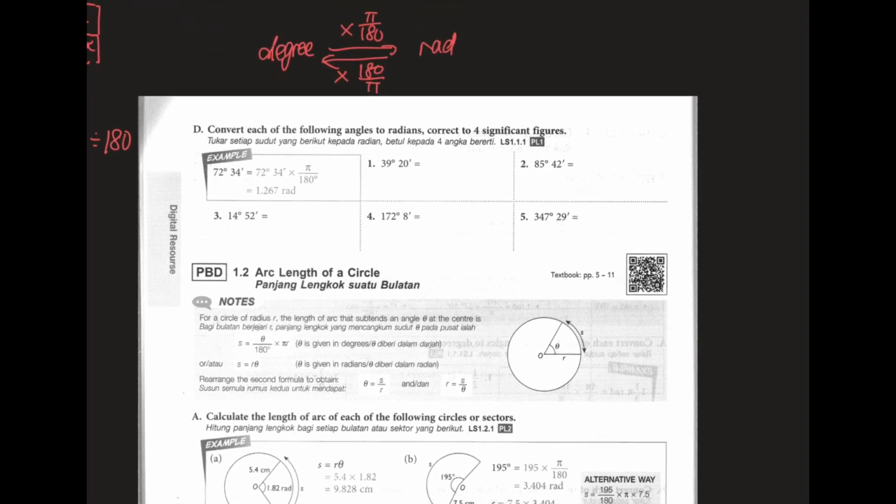So of course, if let's say you are using your theta in degree, then you can't use this formula anymore. Basically what happened here is you have to change it to radians. Now you know degree, you see here, degree change to radian, you need to times pi over 180.